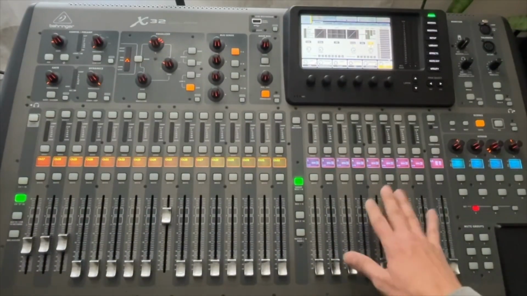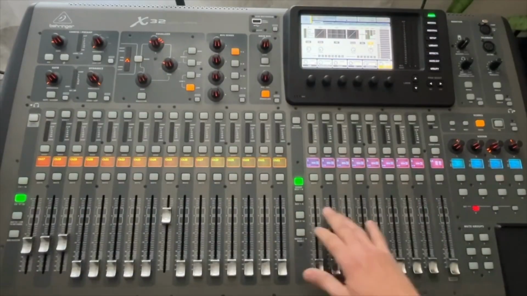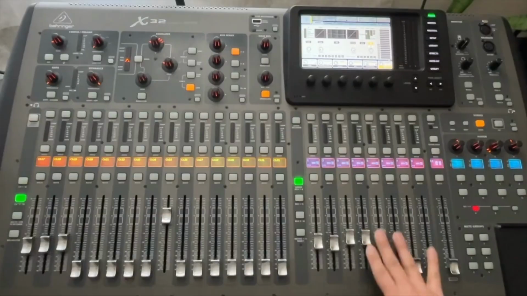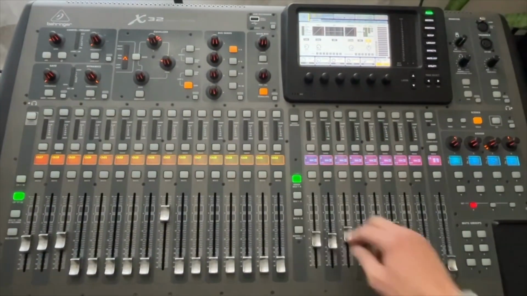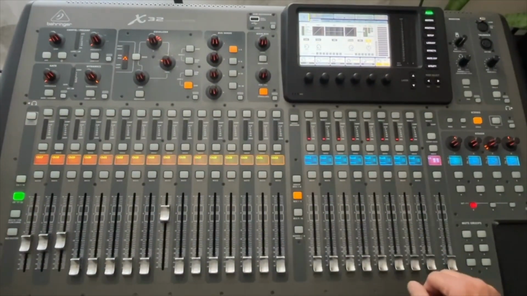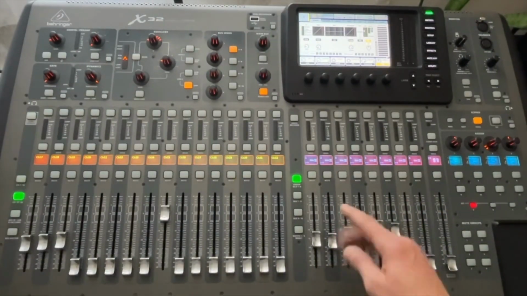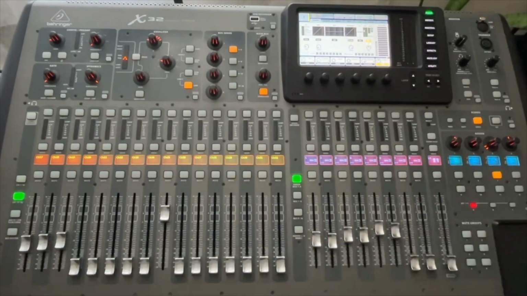Similarly, on the right side, we also have layers for these other groups and functions. For example, here I have these faders on this layer, and when I switch layers, the function changes. So it's important to pay attention to which layer you're on. Always, before moving any fader, make sure you're on the correct layer and moving the right channel.